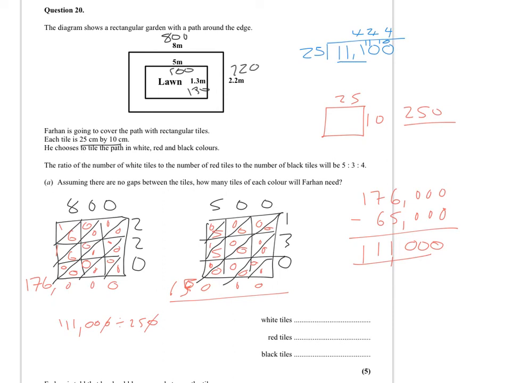Now we need to work out the ratio. There are 12 parts in total. 5 plus 3 plus 4 is 12. So we're going to do 444 divided by 12. This will tell us how much one part is. 12 into 4 doesn't go. 12 into 44 goes 3 times, remainder 8. 12 into 84 goes 7 times. So now we need to do each of these numbers, 5, 3 and 4, times by 37.